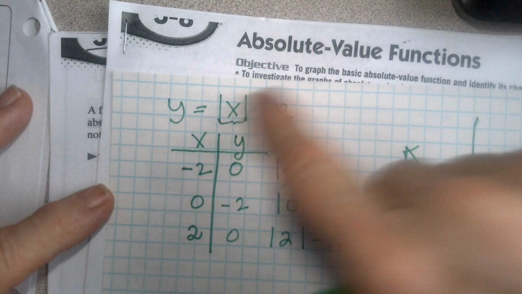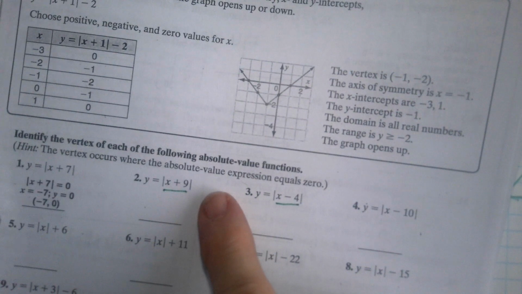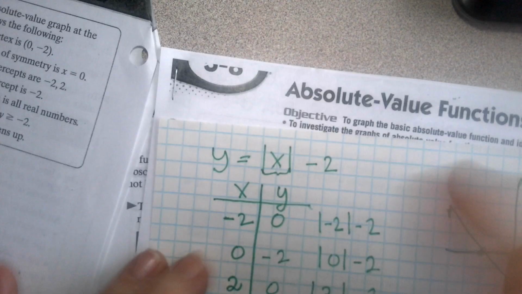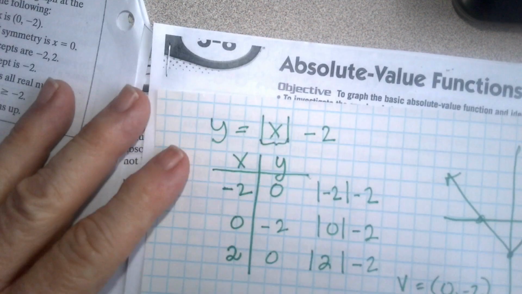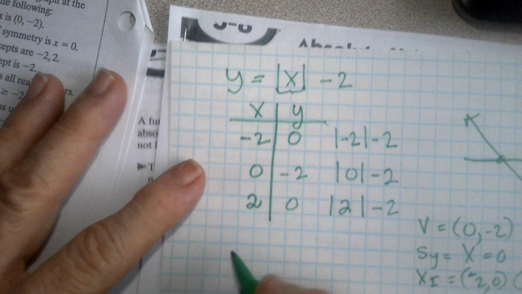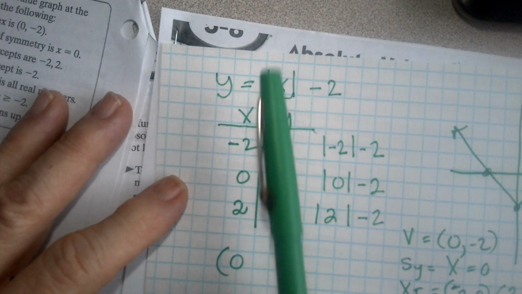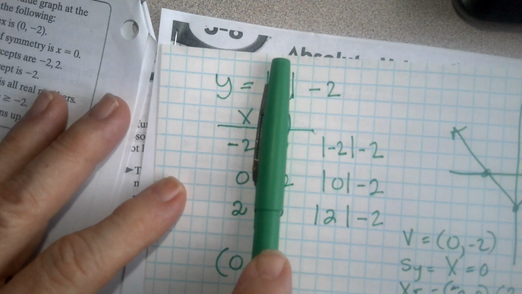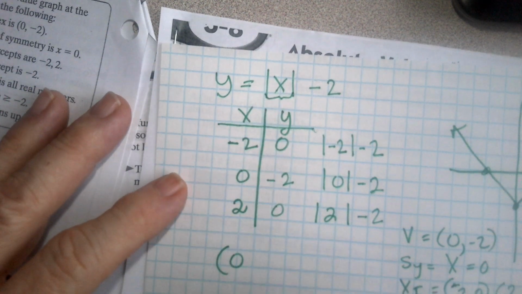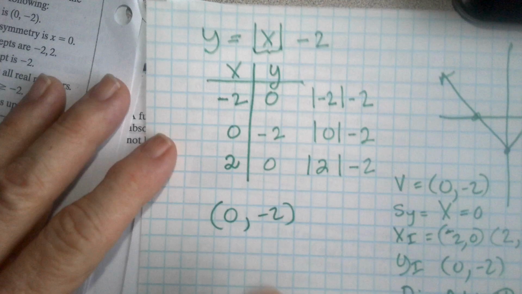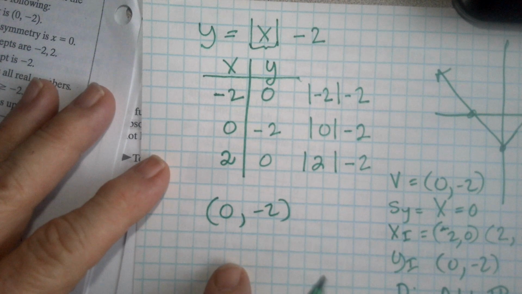oh, I see what you're saying. I ignore this though. It's just the absolute value expression itself. In other words, I'm ignoring this and I'm just going to make that 0. So when that is 0, what is my y going to be? It's going to be a negative 2. So I make that a 0, and that is going to be my vertex. And then we're going to do a couple more in just a second.